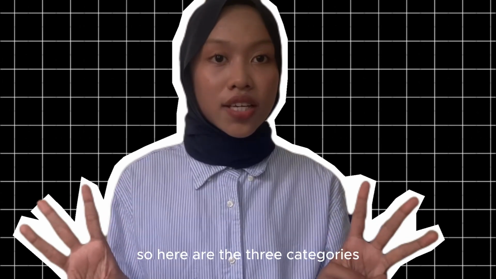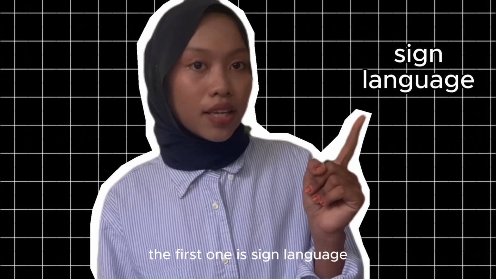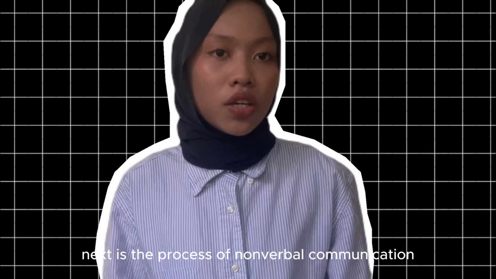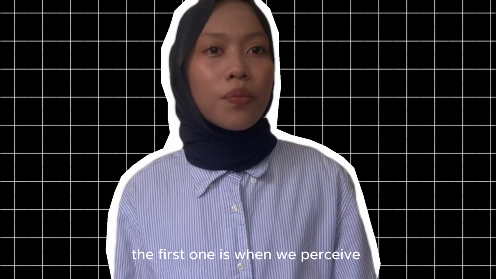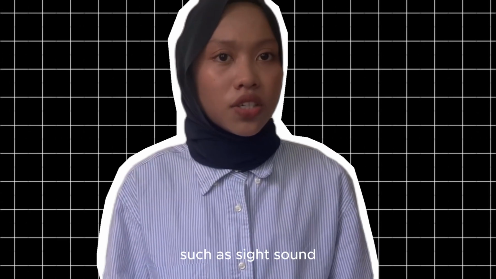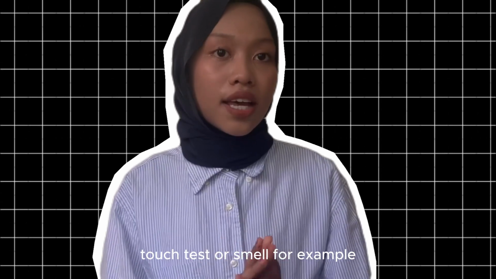So, here are the three categories. The first one is sign language, action language, and object language. Next is the process of nonverbal communication. The first one is when we perceive a cue. A cue is any signal we pick up using our senses, such as sight, sound, touch, taste, or smell.